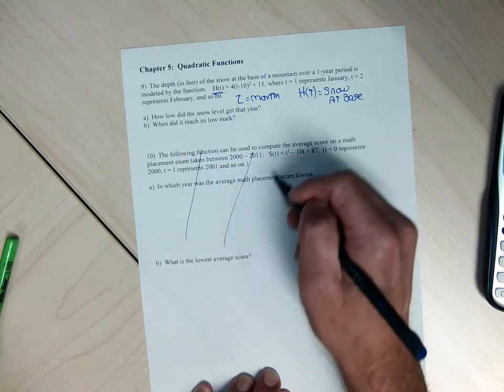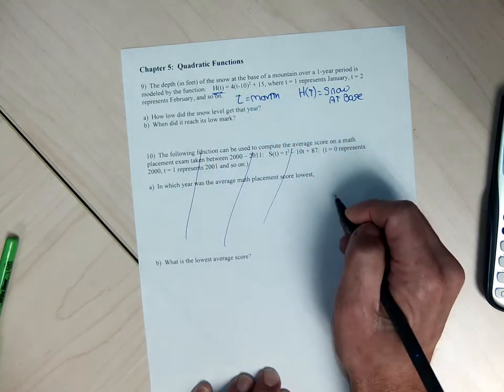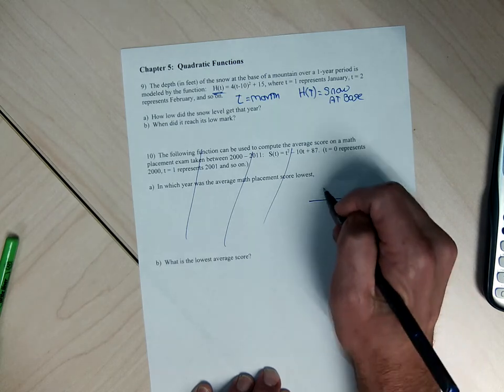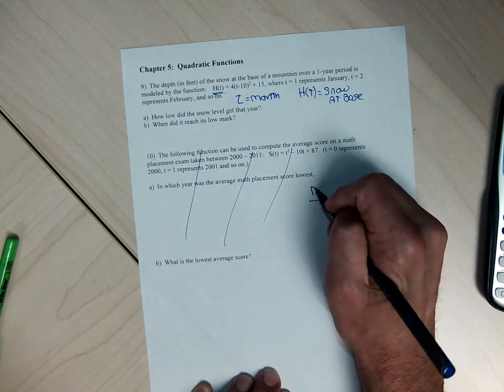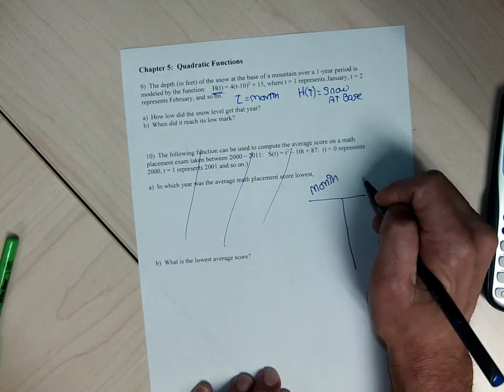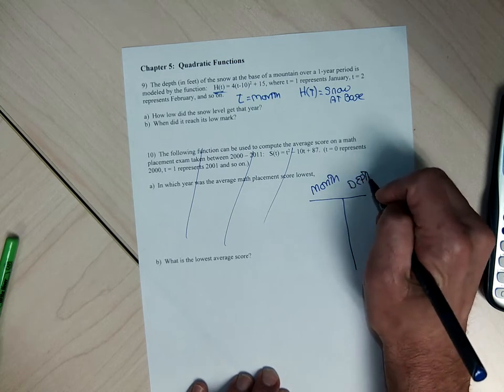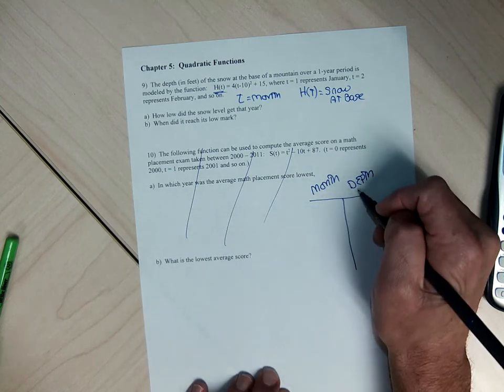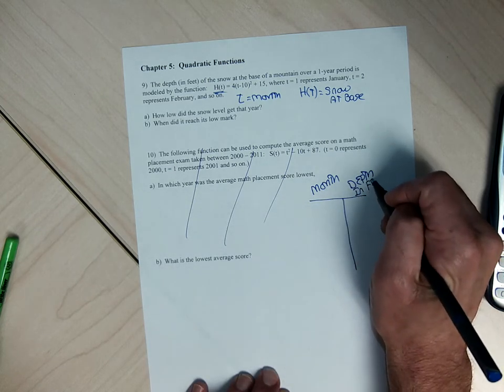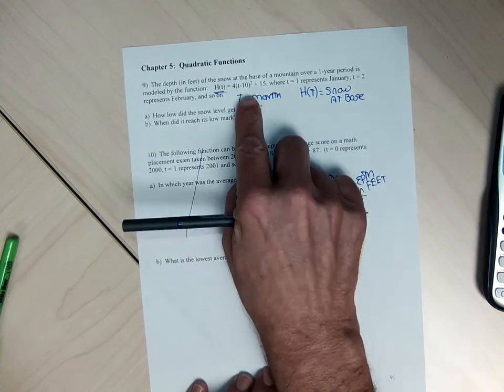So I'm going to skip 10 and try to do this quickly. I'm going to make a table. The x's are going to be the month. The y's are going to be the depth of snow, in feet, the snow at the base of the mountain. It's a parentheses problem.